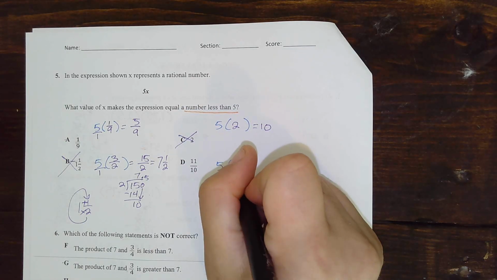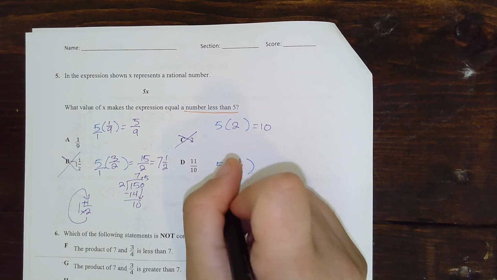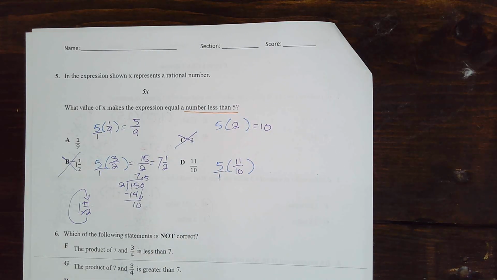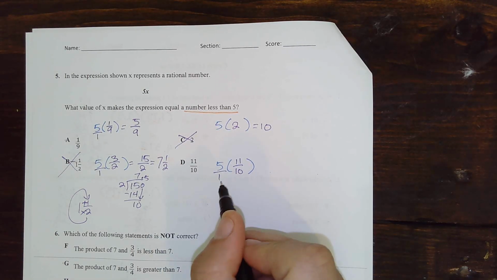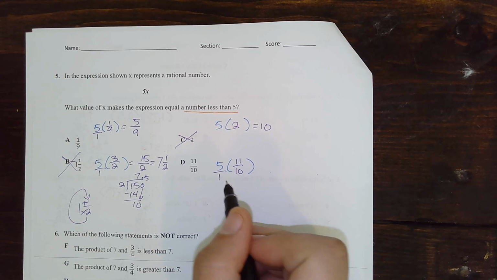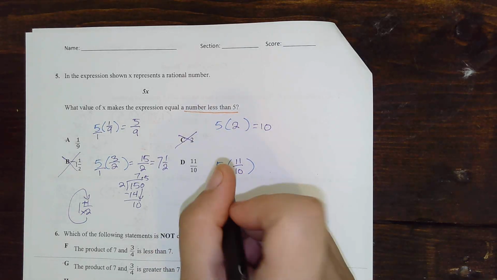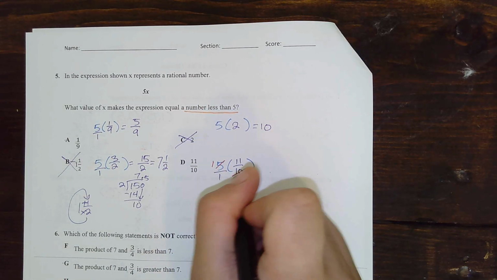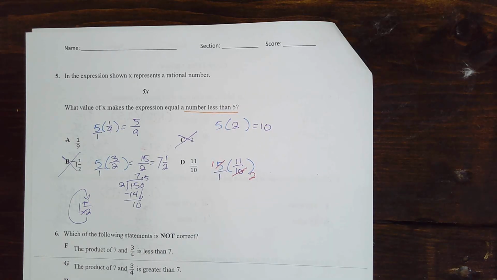For D, I'm going to plug in 11 over 10 over 1. Before I cross multiply, I can identify common factors. There are no common factors between 1 and 11, but there is a common factor between 5 and 10. 5 goes into itself once, and it goes into 10 twice.